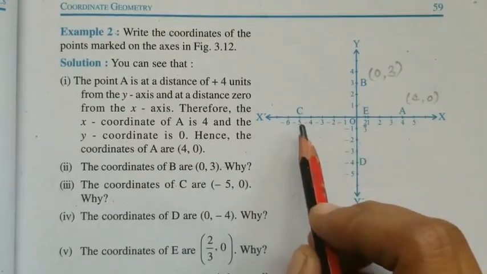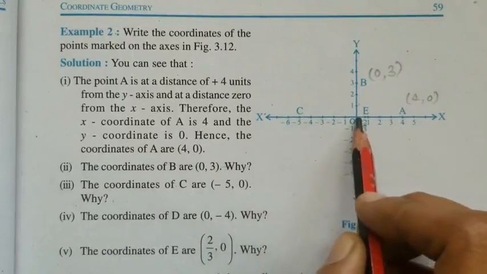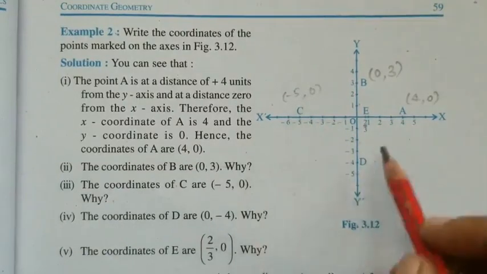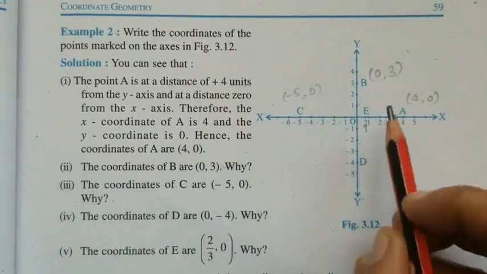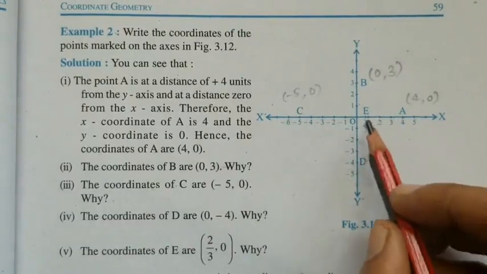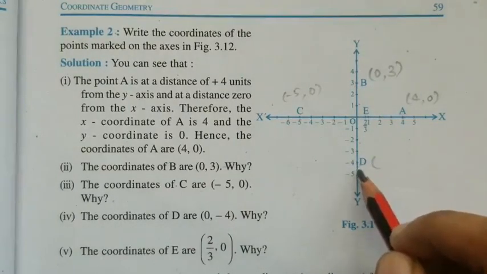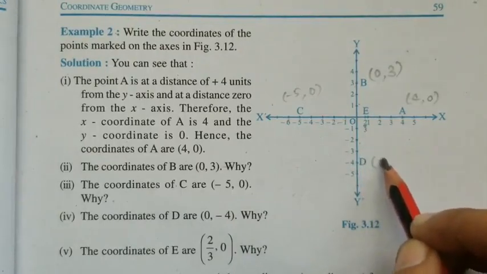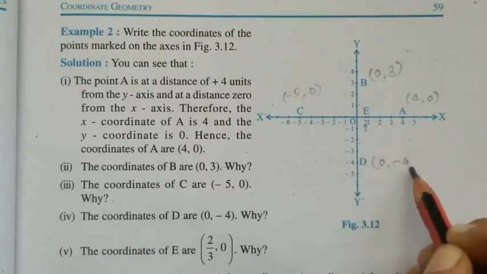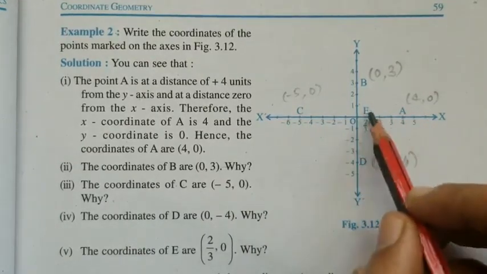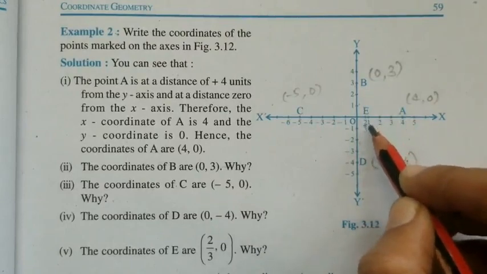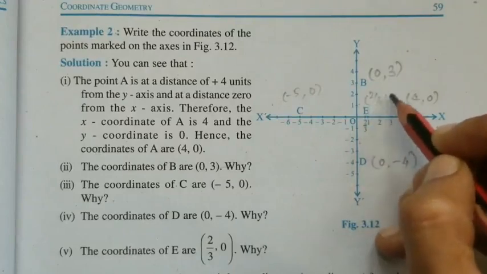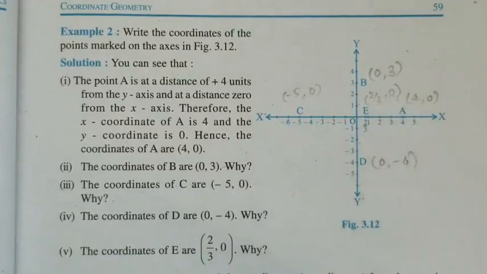Now C. See, for C, what is the x value? The x value is -5 and there is no y value, so it is 0. Then D. What about D? For D, what is the x value? There is no x value for D. It is on the y-axis, so the x value is 0. What is the y value? It is -4. Then finally we have E. See, E is on 2 by 3. So what is the x value? It is 2 by 3. There is no y value there, so it is 0. Okay.